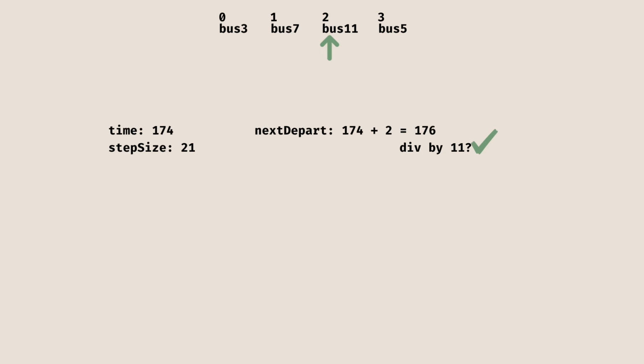So when my time is 174, once I add the offset of 2 into it, that gives me 176, and that is indeed divisible by 11. So that means I'm ready to proceed to using my next bus, but I should also be sure to multiply my step size by that bus I just took, which was the 11. So 21 times 11 gives me my new step size of 231.